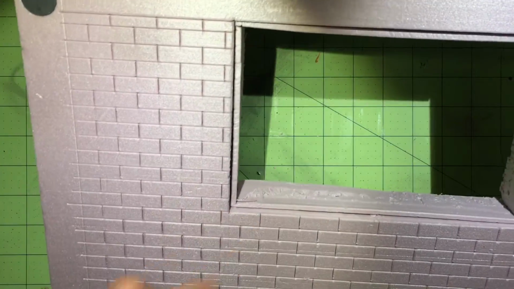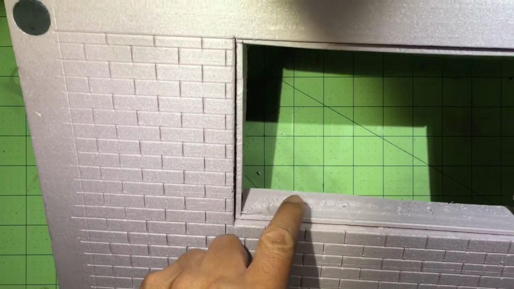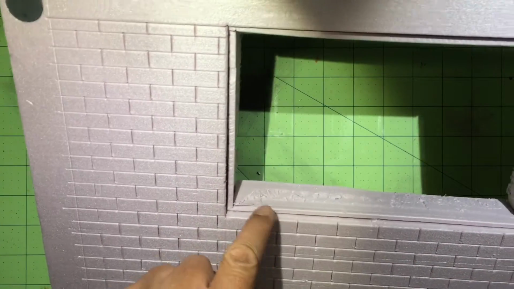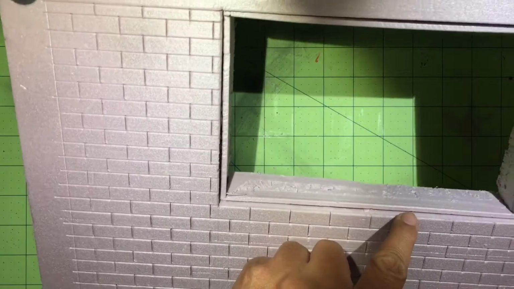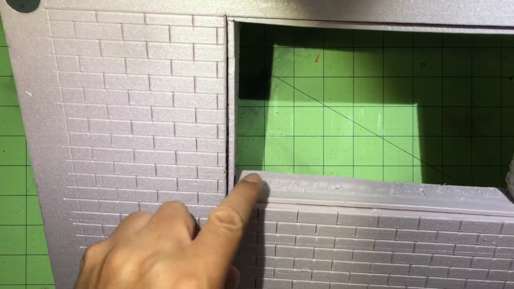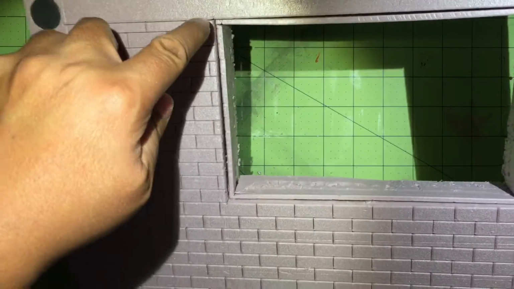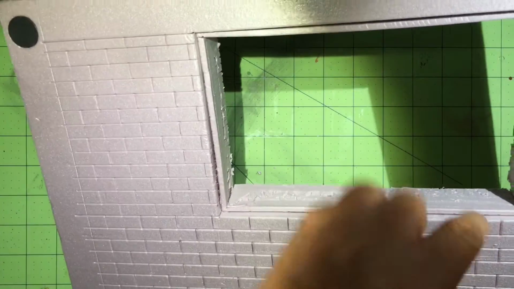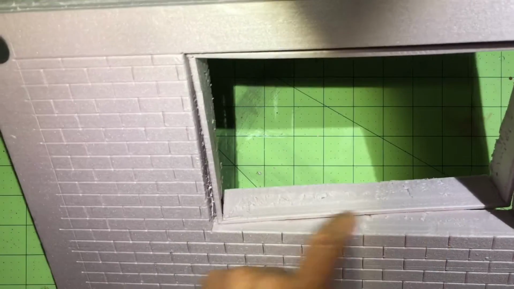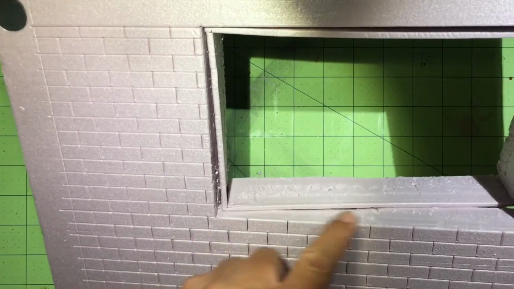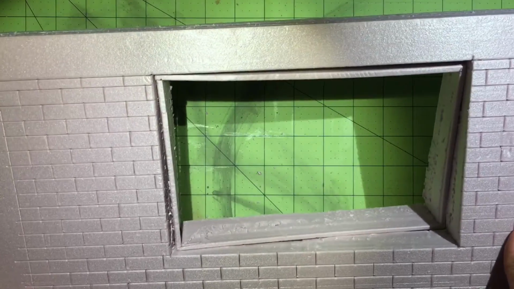Okay, some people, like I said, instead of doing it this way, after they just do one cut like this, they actually use balsa wood to line the inner edge of this, and then they build their windows from there.